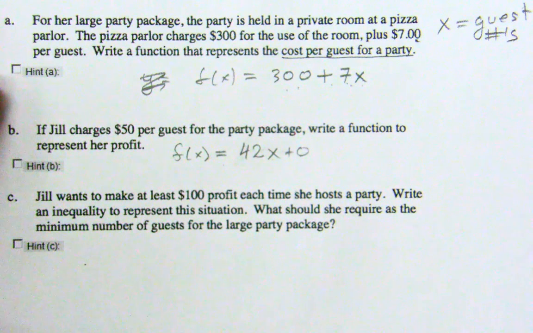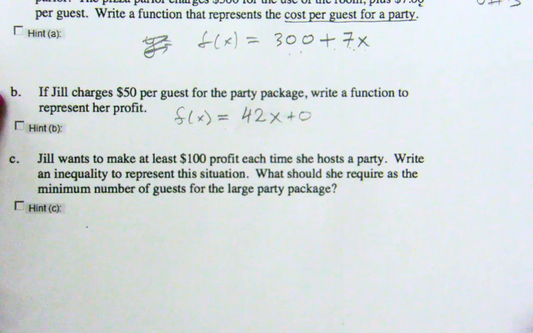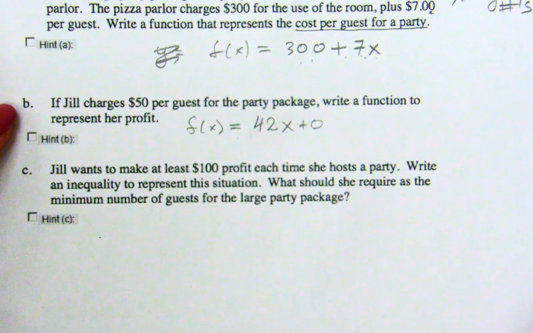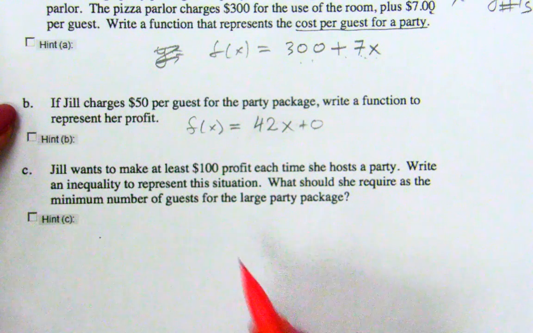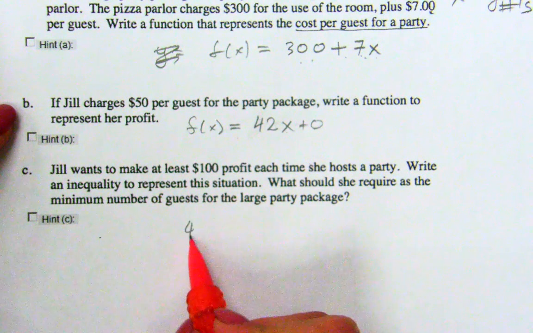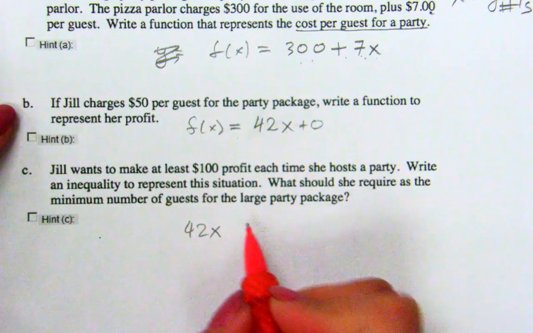I'm assuming, yeah. Jill wants to make at least $100 profit each time she hosts a party. Write an inequality to represent the situation. What should she require as a minimum number of guests for the large party package? She wants to make at least $100. Okay, well, it should be easy to do. Am I doing this right? I should probably check.